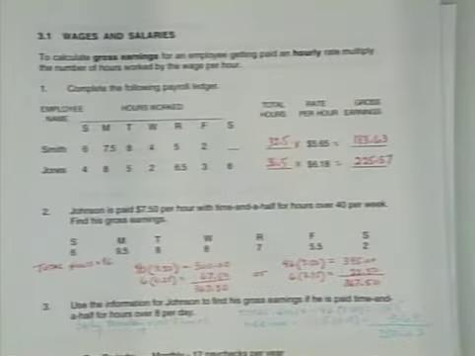Okay? We have on our handout a payroll ledger for two people, very uncreatively named Smith and Jones. There is a definition there that says when you want to calculate gross earnings for an employee who is getting paid hourly, what you're going to do is multiply the number of hours worked by the wage per hour. And I think that's something you were probably comfortable with before you came here today.